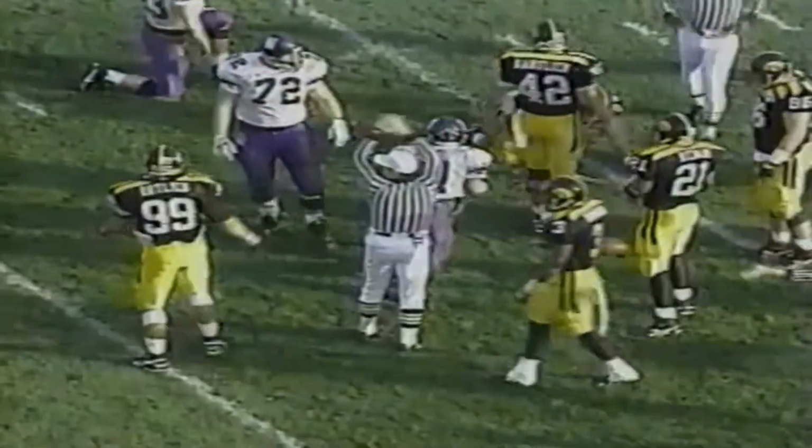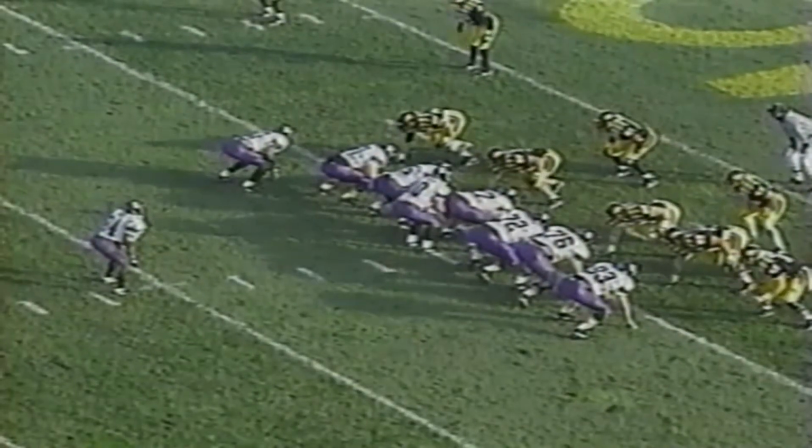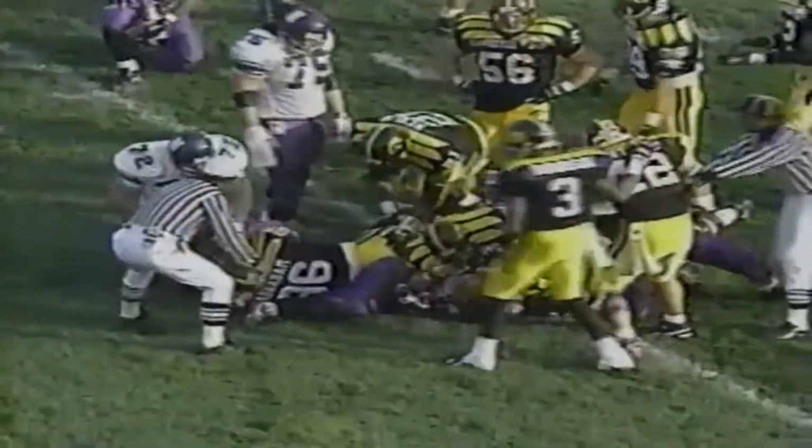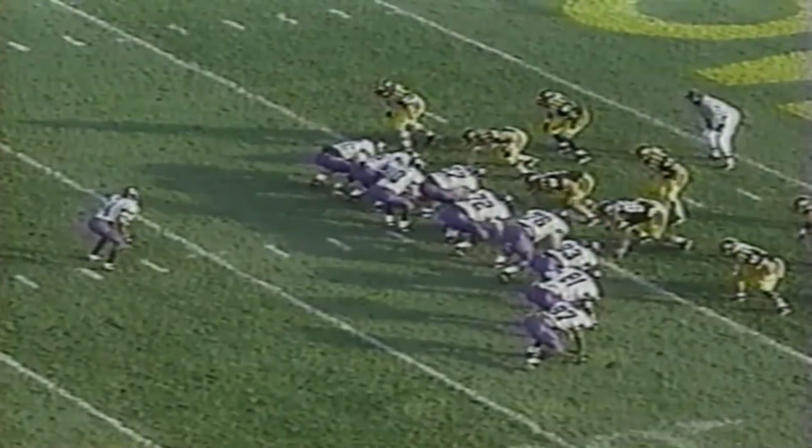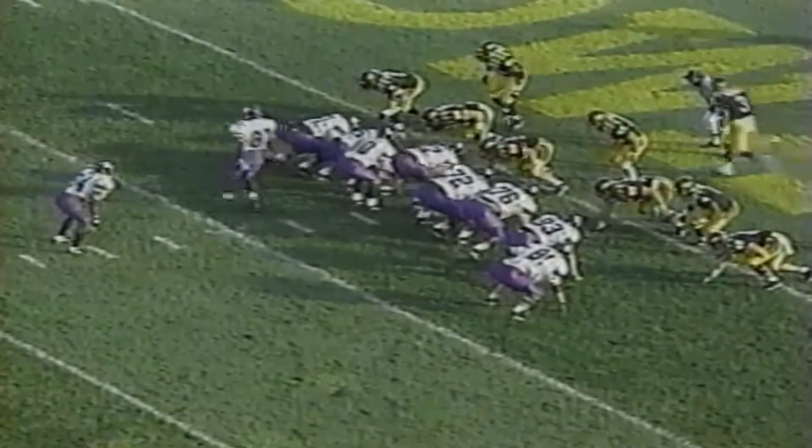Lundy tries the left side, but he's knocked down for a loss of 2. However, Iowa penalized 5 yards for offsides. 2nd and 1 from the 4. Lundy tries the right side, but he loses 1. Webb on the stop. 3rd and 2 from the 5. Lundy over the right side, down close to the goal line. Gain of 4. Webb again there. Make it 1st and goal from the 1.